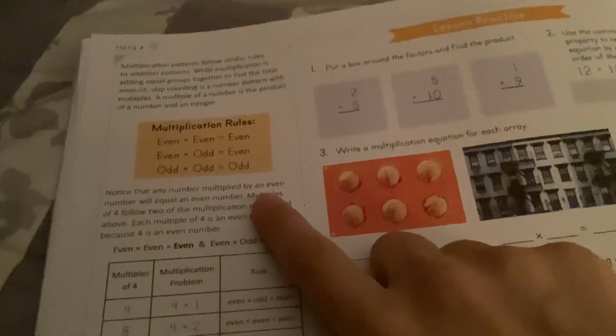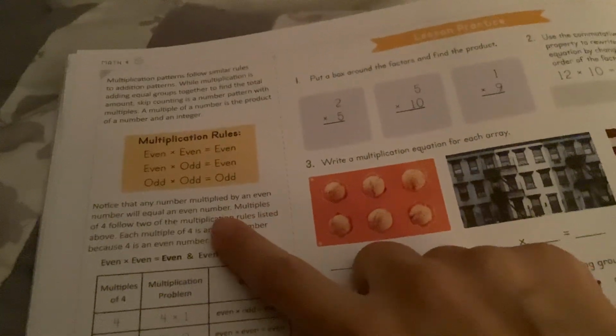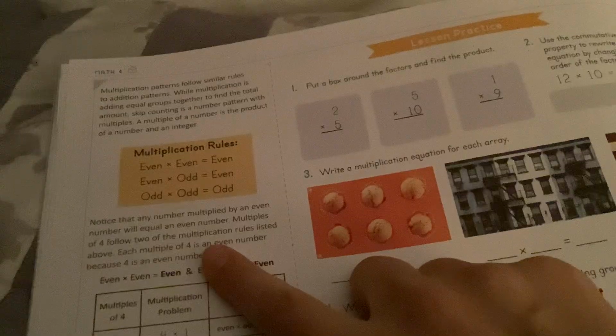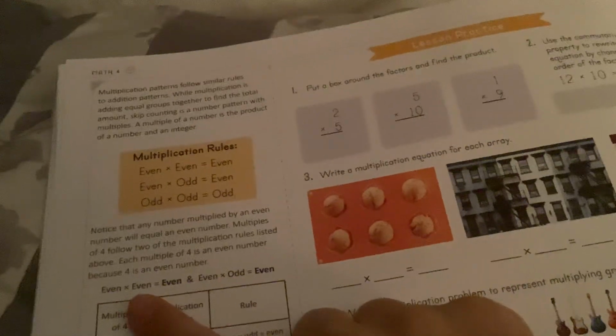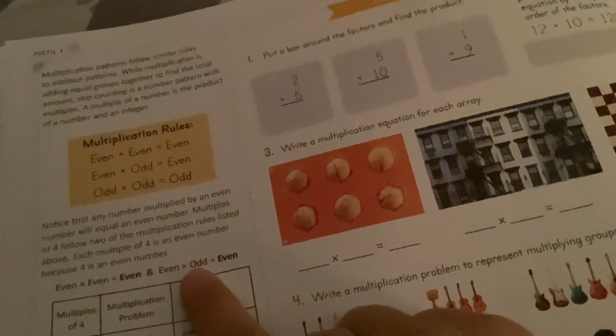Notice that any number multiplied by an even number will equal an even number. Multiples of 4 follow 2 of the multiplication rules listed above. Each multiple of 4 is an even number because 4 is an even number. Even number multiplied by an even number equals an even number. And even times odd equals even.